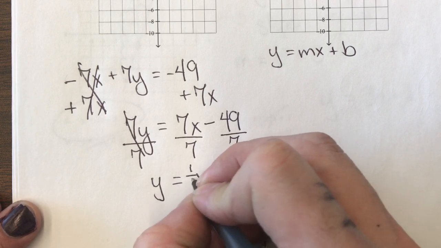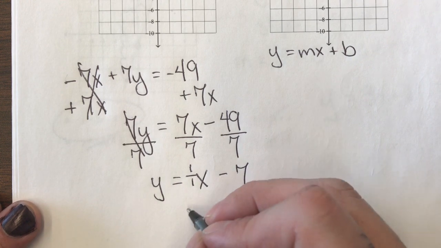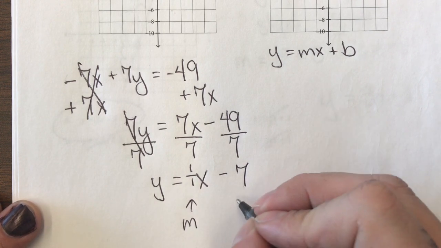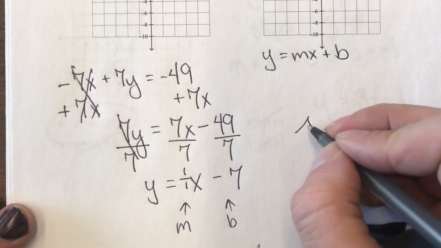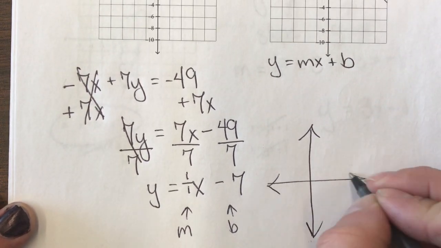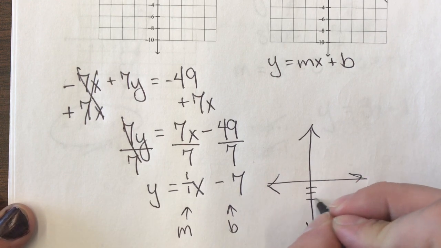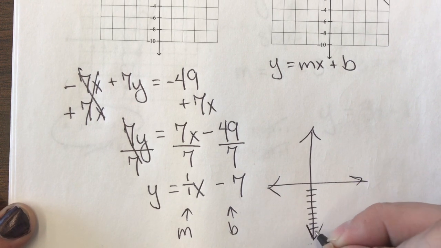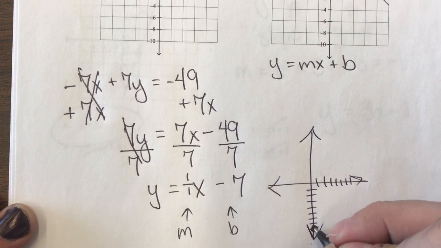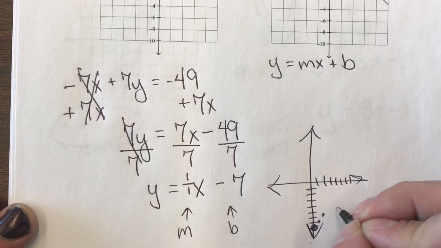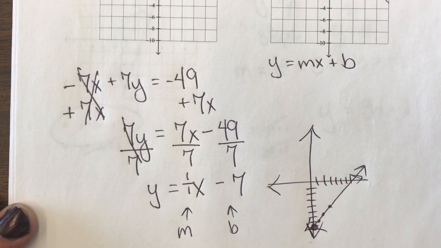I'm going to sneak a 1 over 1 in front of x because my slope is 1 over 1. My y-intercept is negative 7. So if I were to draw a rough graph of that, my y-intercept is where I graph first. So I'm going to go down to 7, put a dot there, go up 1, right 1, up 1, right 1, up 1, right 1. And so you're going to have a line that basically goes like that.